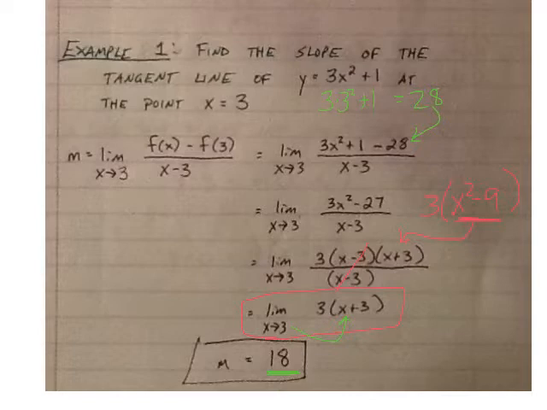So the slope of this curve, 3x squared plus 1, which looks something like this, a very steep parabola, at the point x equals 3, probably somewhere around there, the slope at that line is 18.